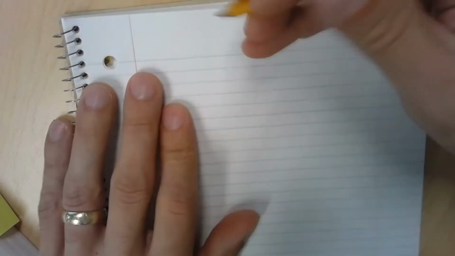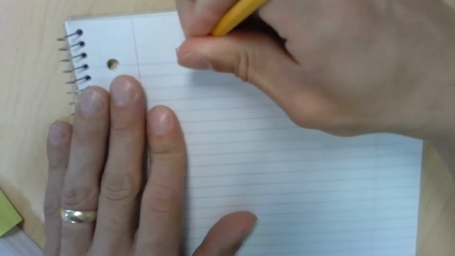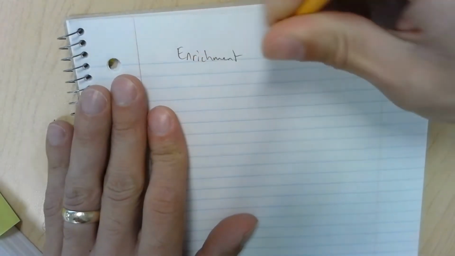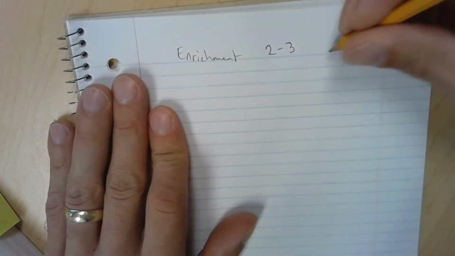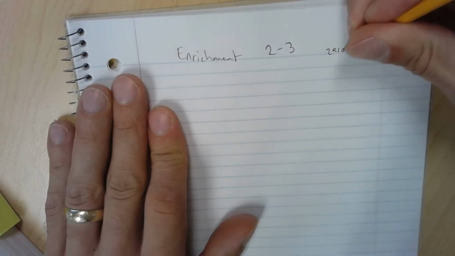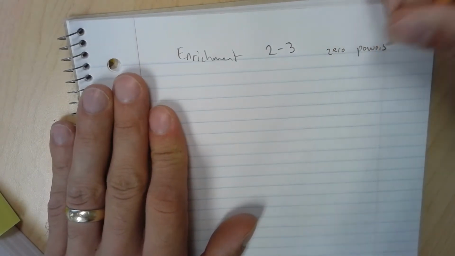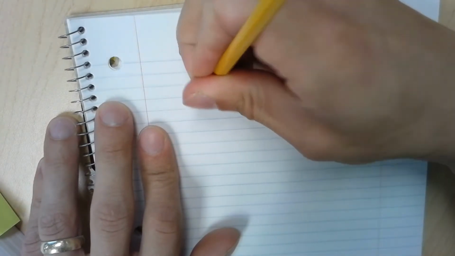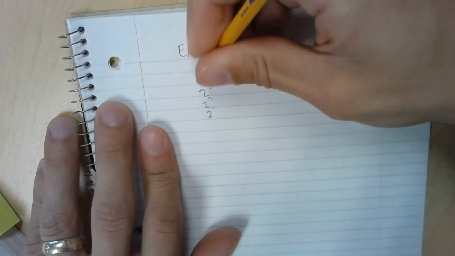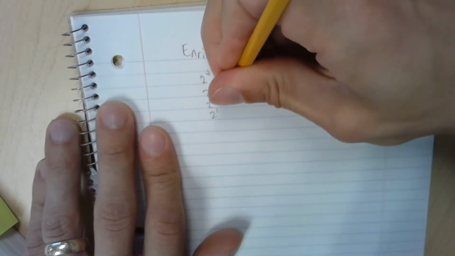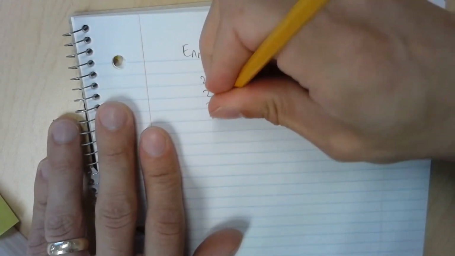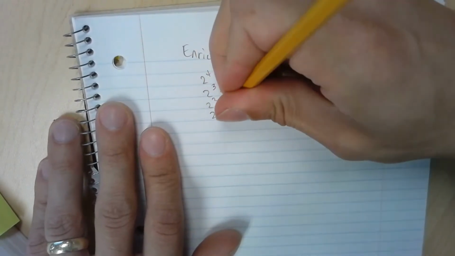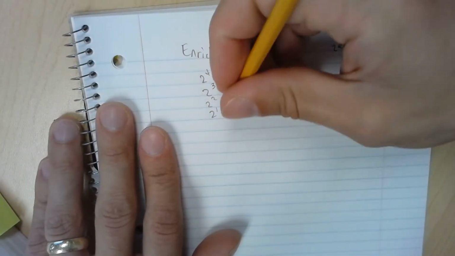All right, so we're looking at enrichment 2, 3, and this is over 0 powers. So first, what I want you to understand is that when we have powers, you're very familiar. So 2 to the 4th, 2 to the 3rd, 2 to the 2nd, 2 to the 1st, right? So 2 to the 4th is 16, 2 to the 3rd is 8, 2 squared is going to be just 4, and 2 to the 1st is 2.